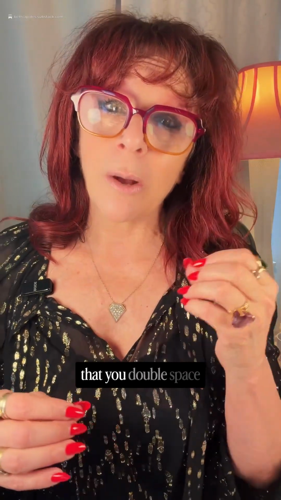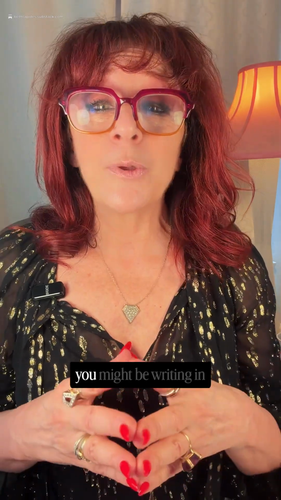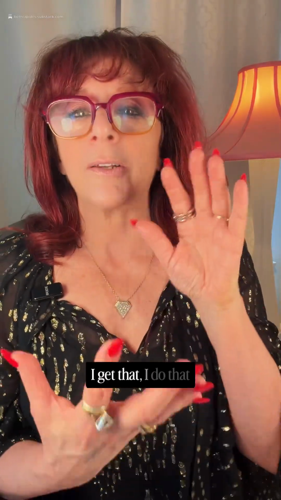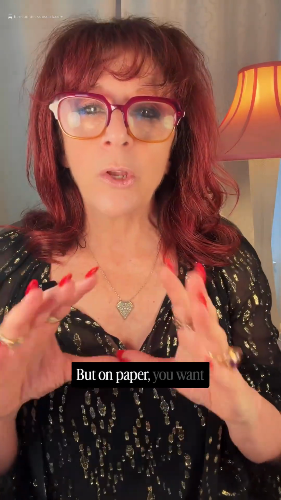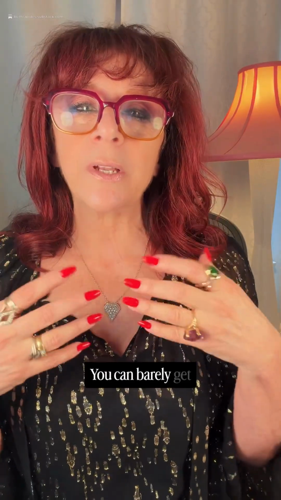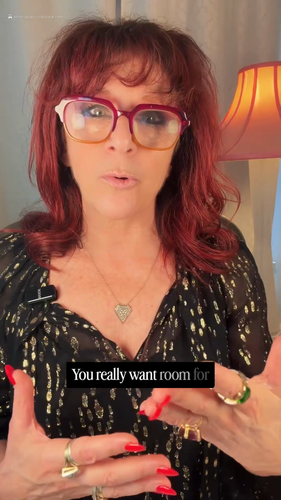And so this is a micro moment before you print out. Make sure that you double space. You might be writing in single space, because when you write in single space on the computer, you can see more on the screen. I get that. I do that. But on paper, you want air. You want blank space, room for the reader to imagine, think, feel. Don't make the pages so dense that there's only room for the words and you can barely get through them. You really want room for the future.